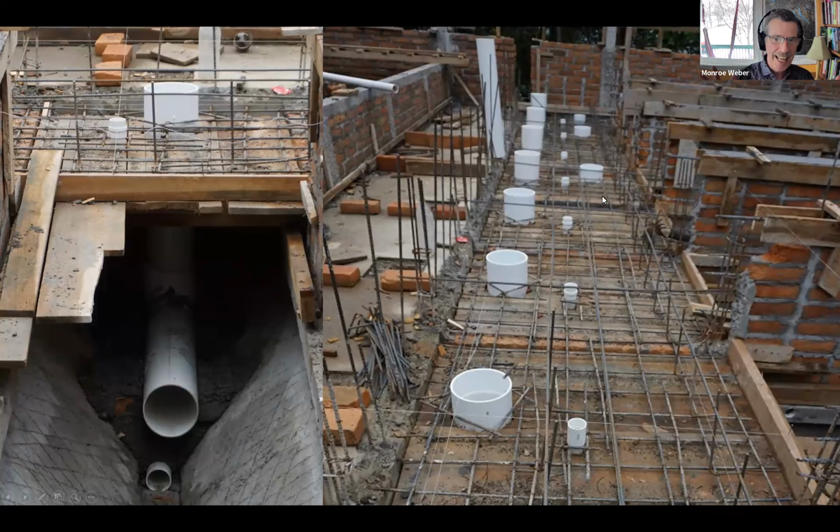Here they're getting ready to pour the concrete for the slab that will be the bottom of the 4-channel system that controls the inlet and outlet. These are the pipe couplings that will be embedded in the concrete. They are the inlet manifold, so they're connected to the inlet manifold.